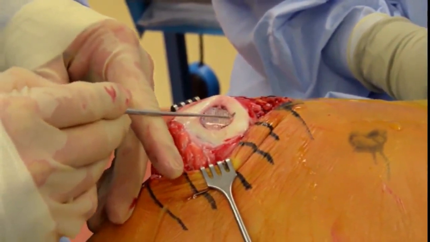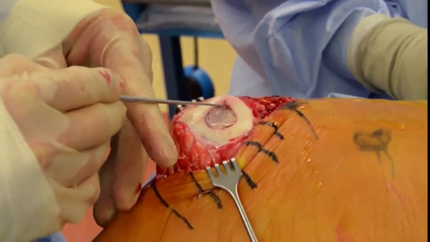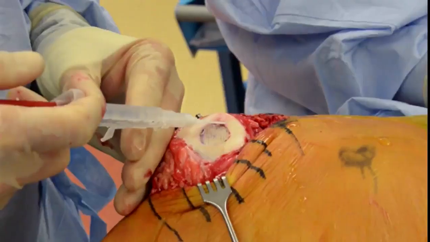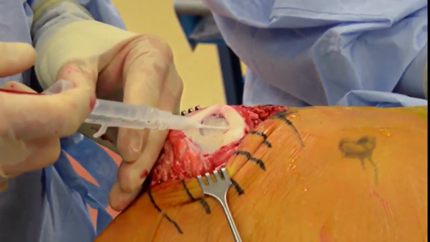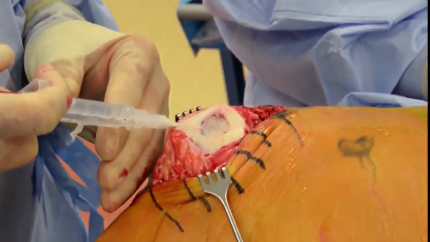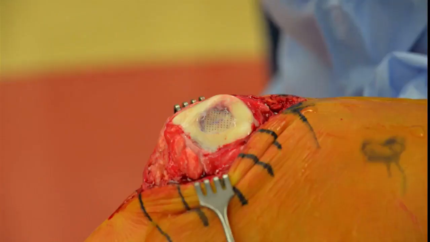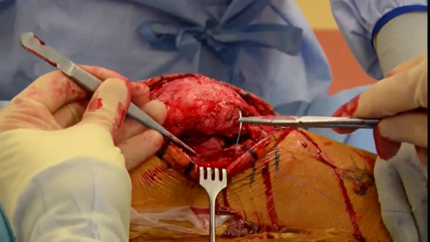I'm just going around making sure that there's not going to be excessive micromotion. I think that would certainly interfere with healing. Then I'm just sealing the margins with fibrin glue. Why are we doing that? That's the way we were instructed to do. This was part of an ongoing prospective evaluation. That's with it in place.